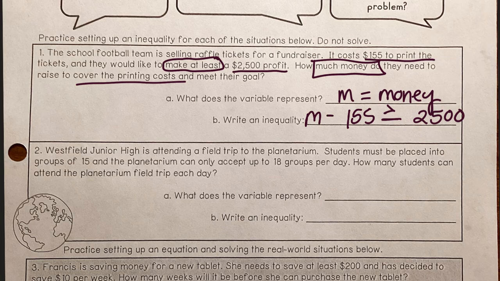So I'm actually going to subtract here. My inequality is going to be a subtraction because that money has to be greater than the cost of the printing plus the profit. So I know I'm going to want to add in order to solve this, which means that this needs to be a subtraction problem. The money minus the cost of the printing has to be greater than or equal to how much money they want to raise. So that would be my inequality.